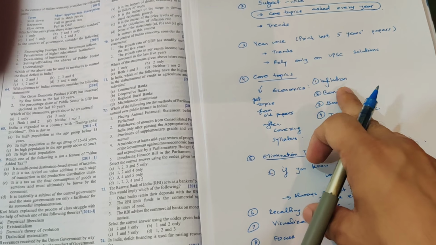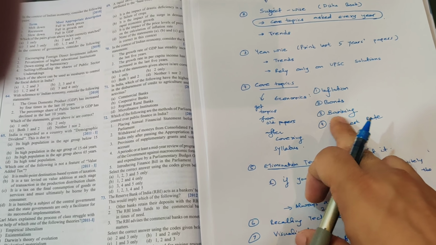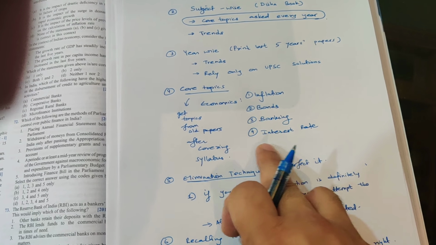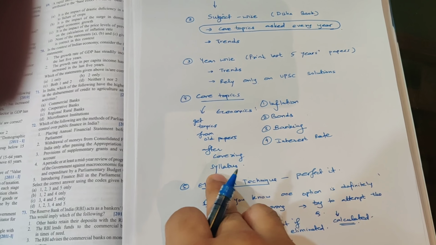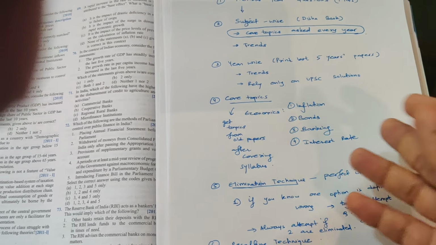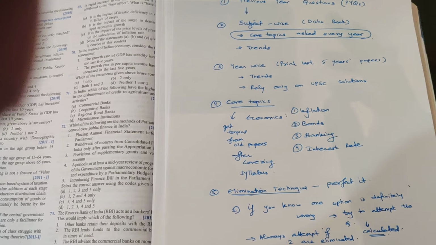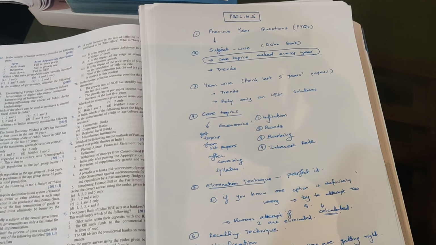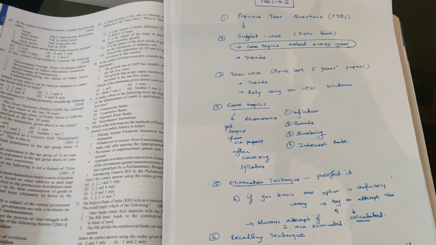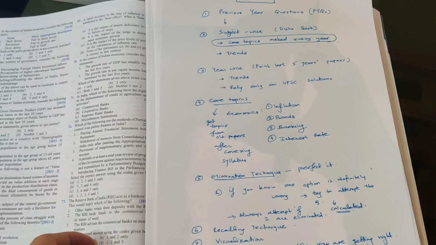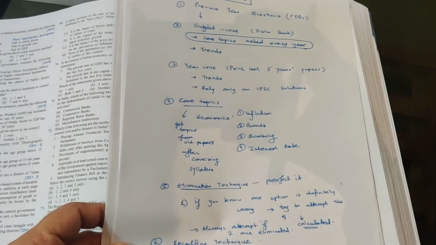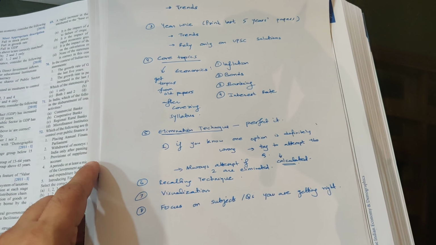In economics, for example, inflation, bonds, basics of banking, interest rates. These kinds of topics are coming almost every year or every alternate year. So you can use your old UPSC papers subject wise to understand that. So that is the utility of studying the old papers.